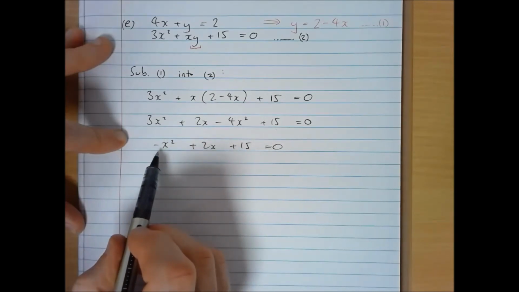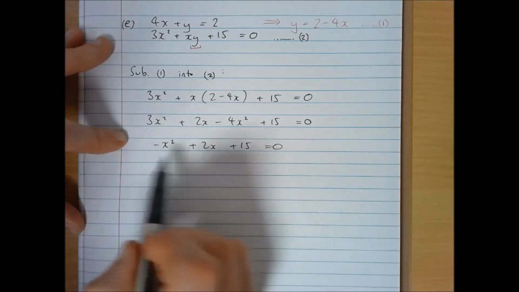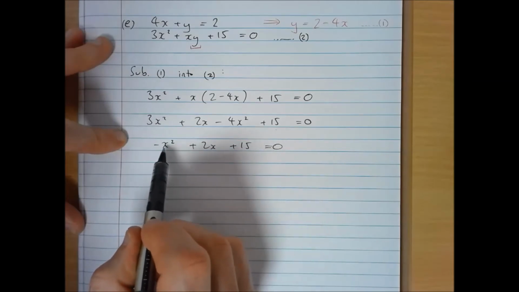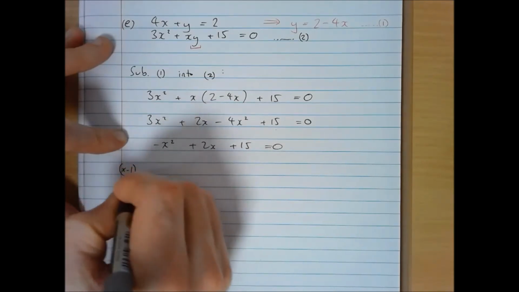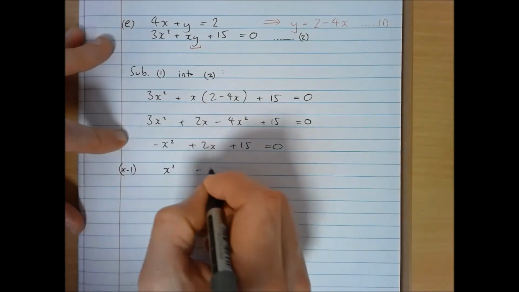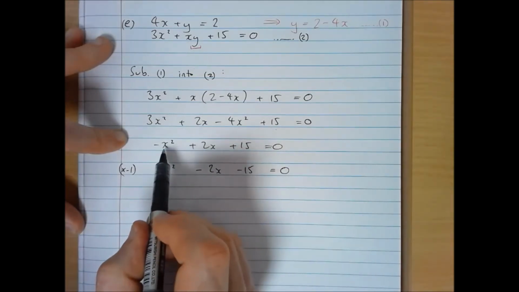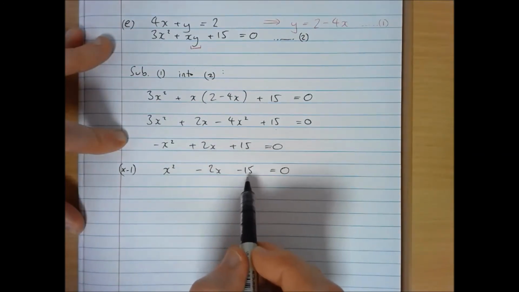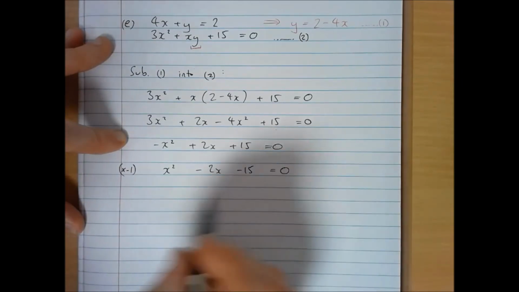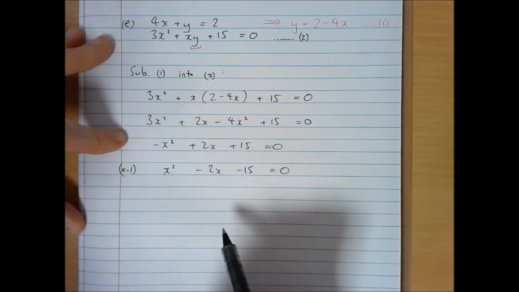So the easiest thing to do here is to multiply through by minus 1, or we can effectively take all the terms to the other side. However you look at it, let's say we're going to multiply the whole thing by minus 1. What happens is the sign of each term switches. So minus x squared times minus 1 would be positive, positive 2x would become negative, positive 15 becomes negative, and 0 doesn't change. So x squared minus 2x minus 15 equals 0 is a much more straightforward equation to solve than the minus x squared plus 2x plus 15 equals 0.